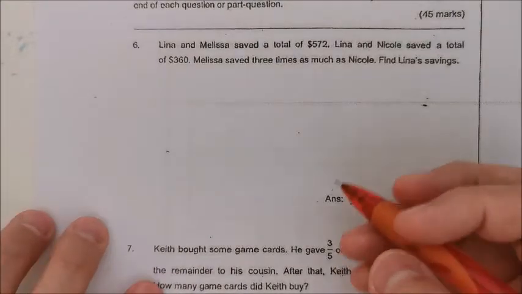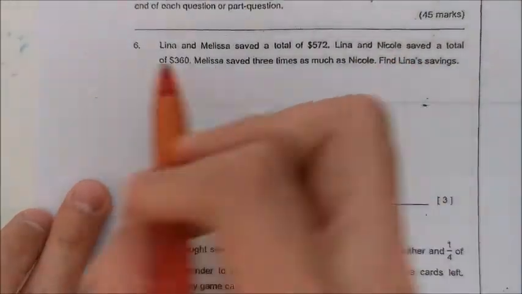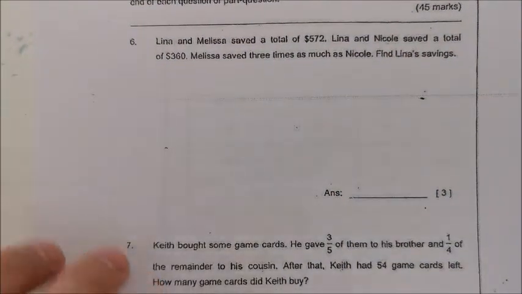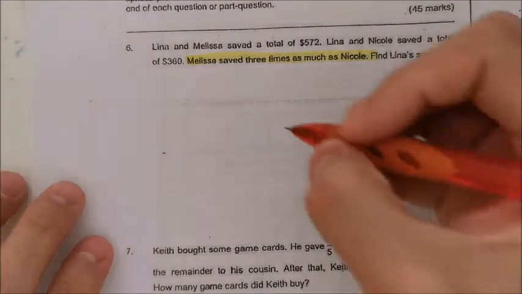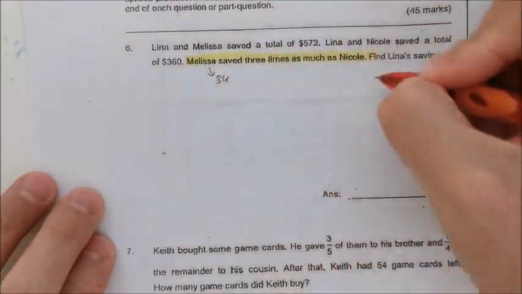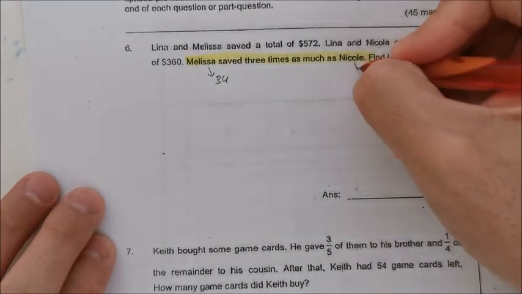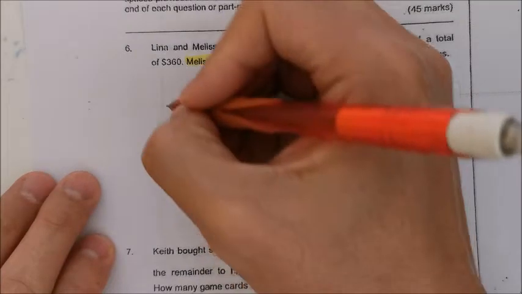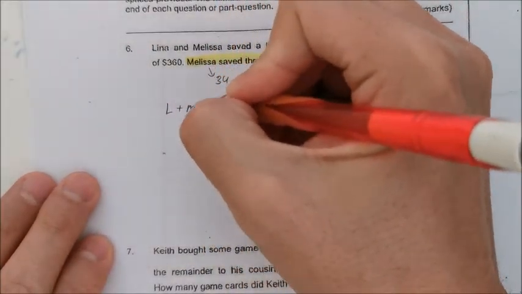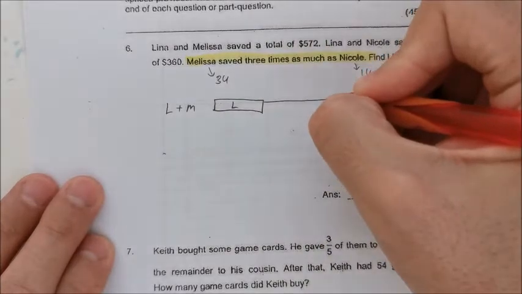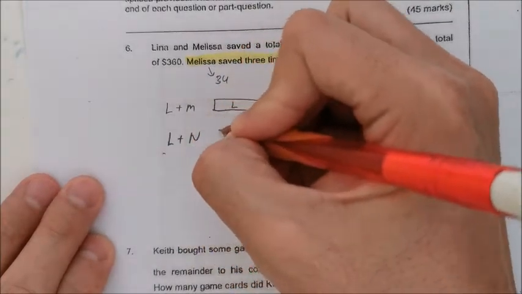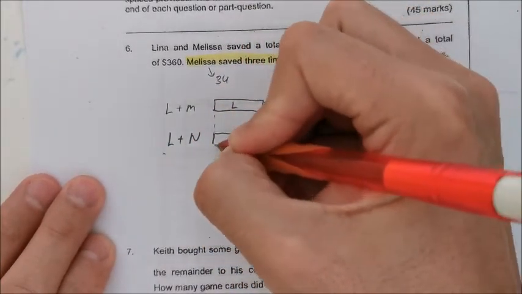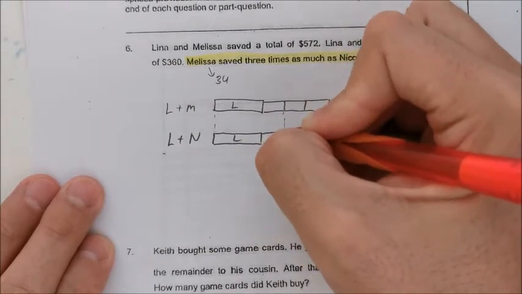So Lena is a constant, but Melissa and Nicole, based on this sentence here, you can see Melissa saved 3 times as much as Nicole. So what we can say is that Melissa is 3 units and Nicole will be 1 unit. So when we draw the model, Lena plus Melissa, it goes like this. Lena plus 3 units. Lena plus Nicole. So I have Lena. Then I have Nicole, which is 1 unit.